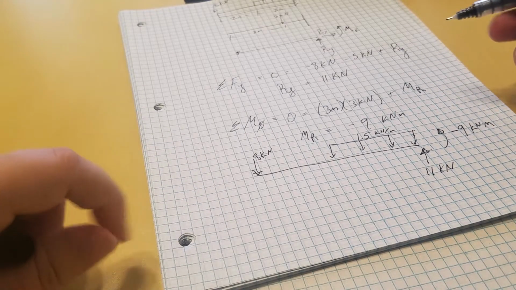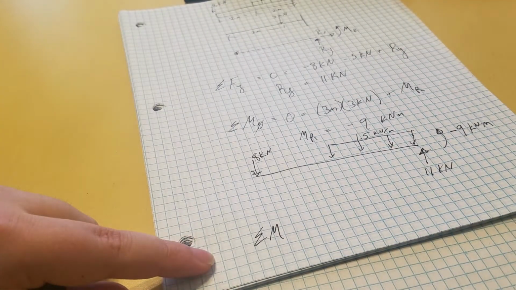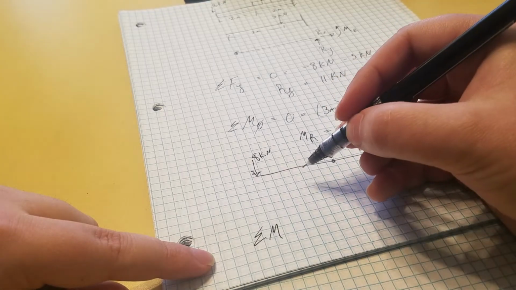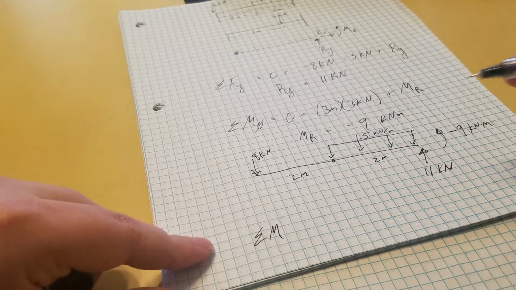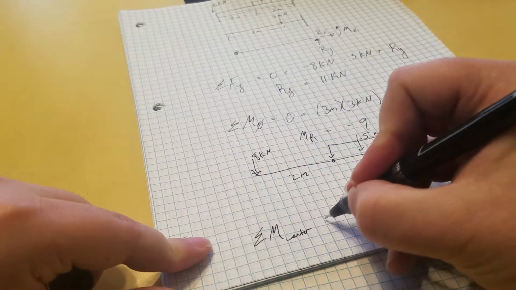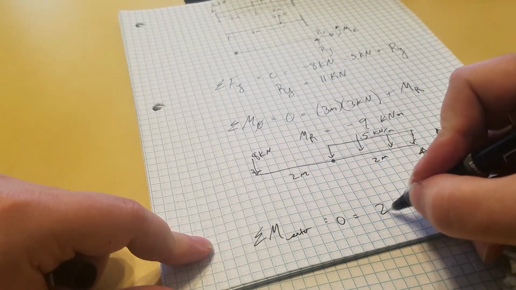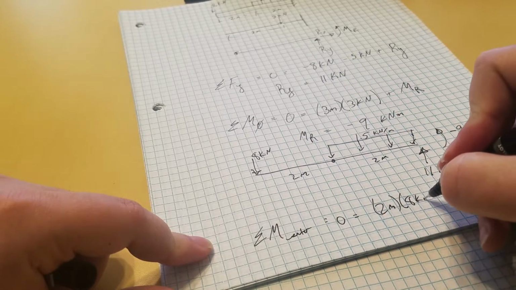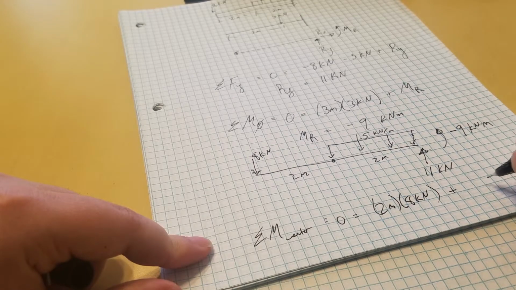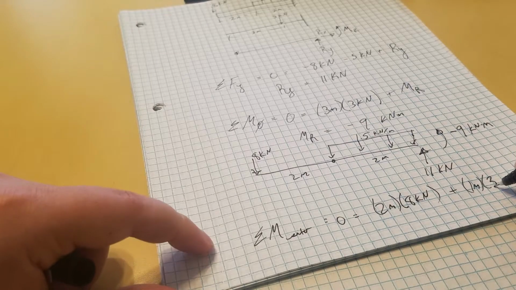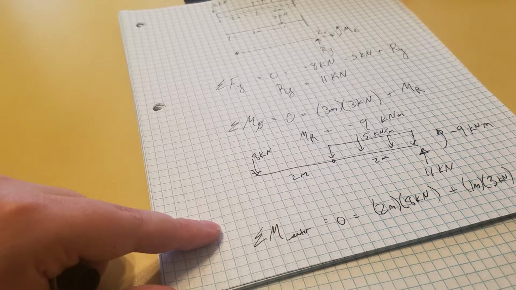So I'm going to do a sanity check. So I'm going to do my sum of moments. Let's go right here in the middle. This is 2, 2. Okay. Center. I want it to be 0. So I've got positive 2 meters times 8 kilonewton. Positive 1 meter, 3 kilonewton. 2 meter.